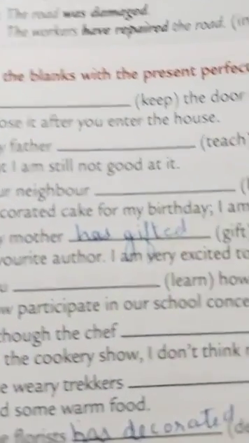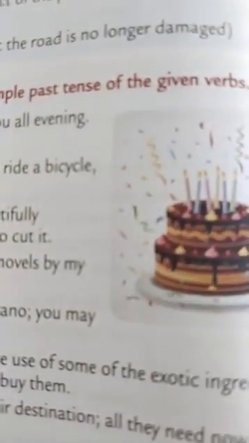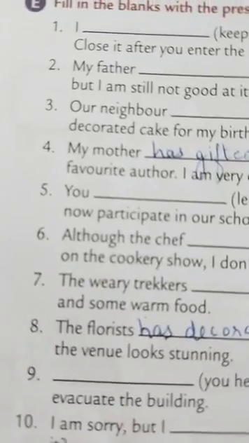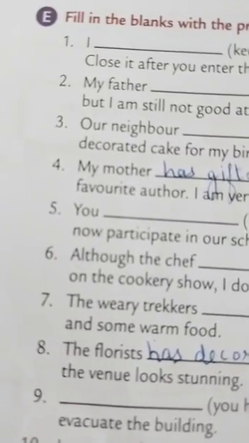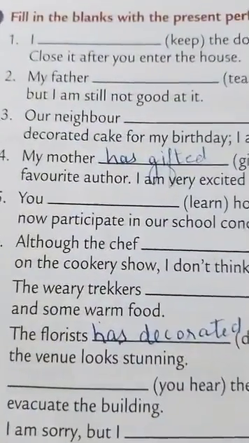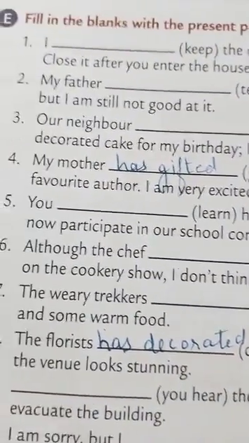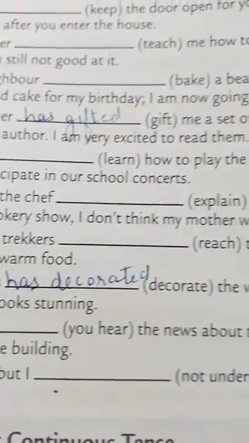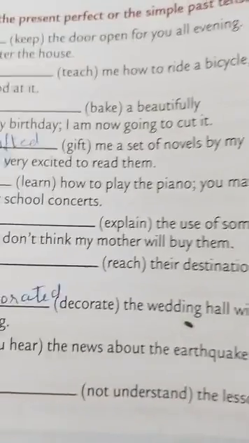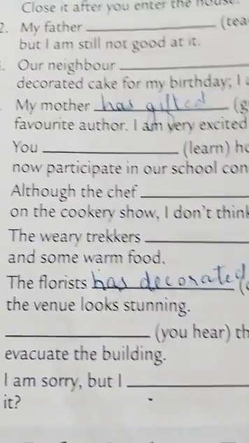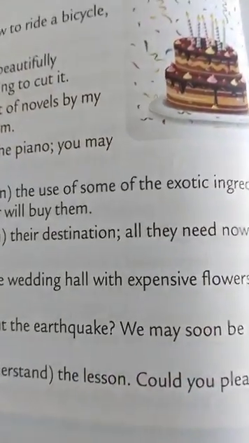Fill in the blanks with the present perfect or the simple past tense of the given verbs. Now in this question, children, we will do a few sentences and the rest you will do yourself. My mother, verb is gift, me a set of novels by my favorite author. I am very excited to read them. My mother has gifted me. Okay, see the next one. The florist has decorated the wedding hall with expensive flowers, and the venue looks stunning. Okay, so this way you will do this question.